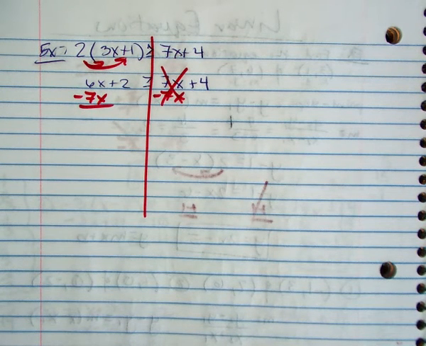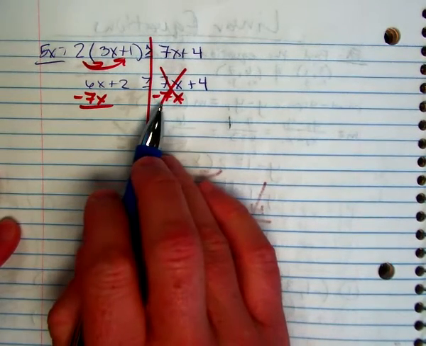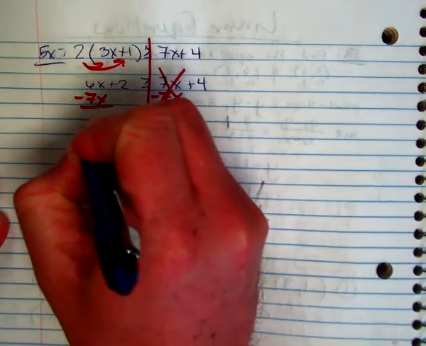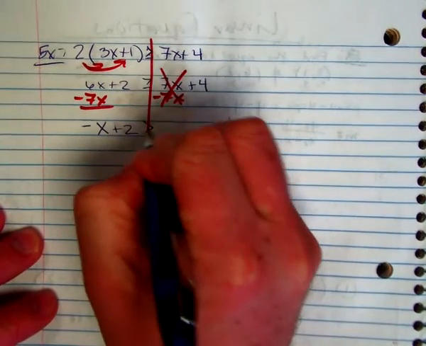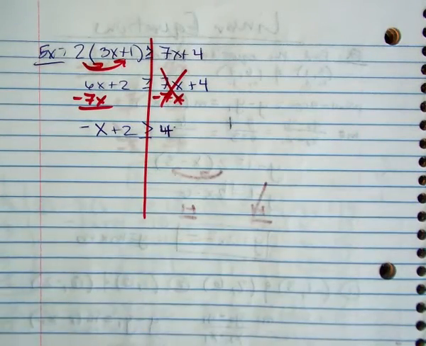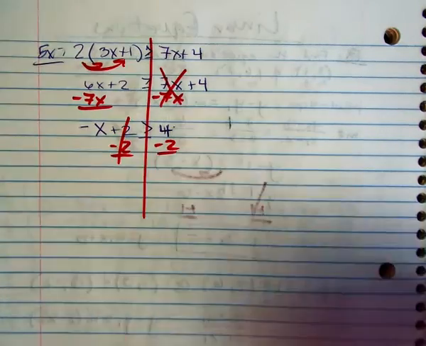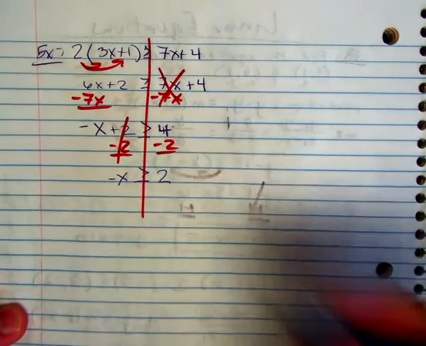6x minus 7x, well, if you had 6 and you gave away 7, or if you had $6 and you owed 7, any way you want to look at it. Doesn't matter. So 6 minus 7 is going to give me a negative 1x. And remember, when we have a 1, we usually don't write it. You can if you would like. And everything else stays the same. So now it's 2 steps. I'm going to subtract 2 on both sides. So that's going to give me negative 1x greater than or equal to 4 minus 2 is 2.